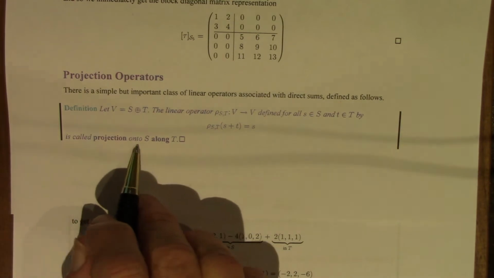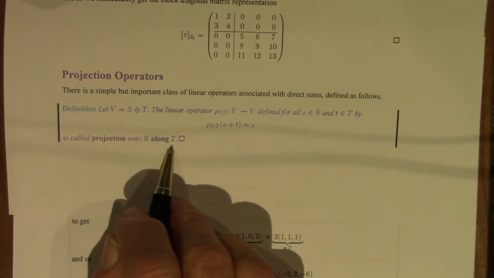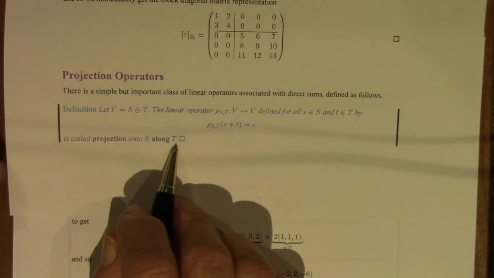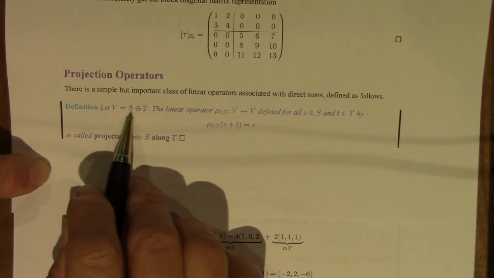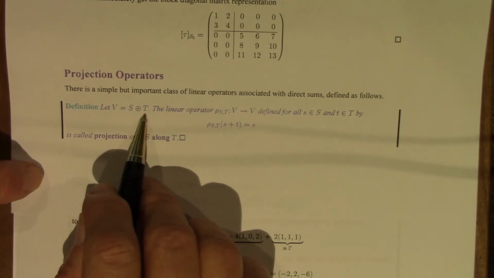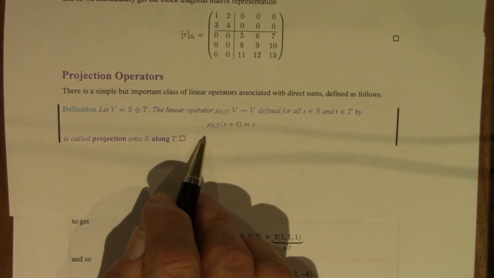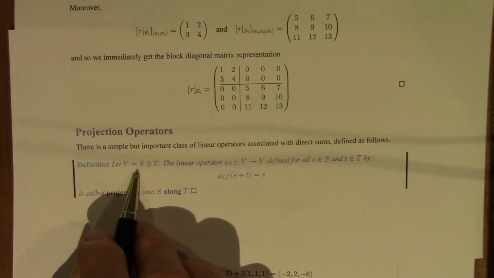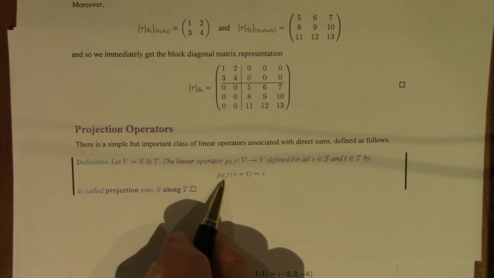This is called projection onto S along T. Both of these are critically important when you talk about projection. You must mention both S and T. For a given S, there are lots of complements. You change the complement, you change the T here, you will get a totally different operator. So it's critical to involve both S and T in your statement about projections.